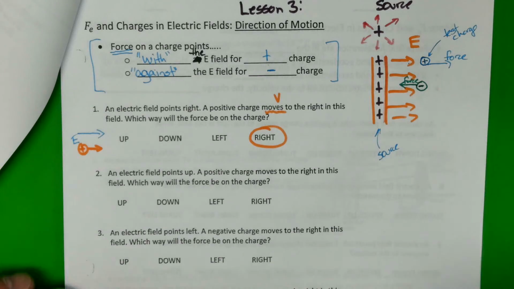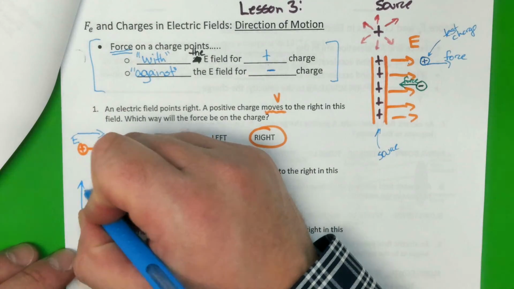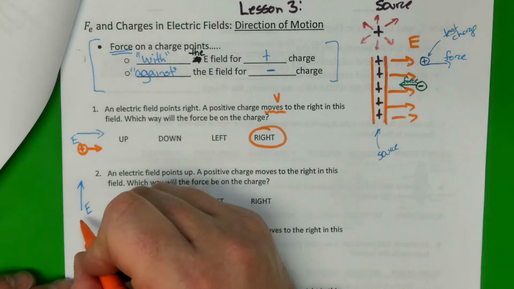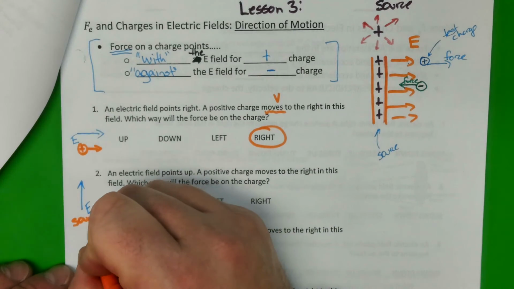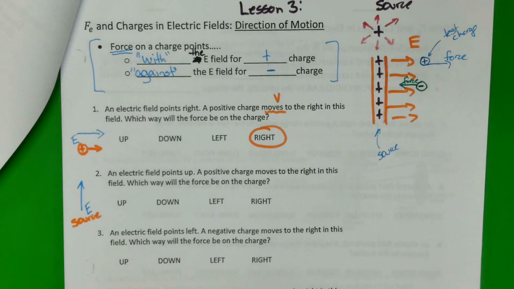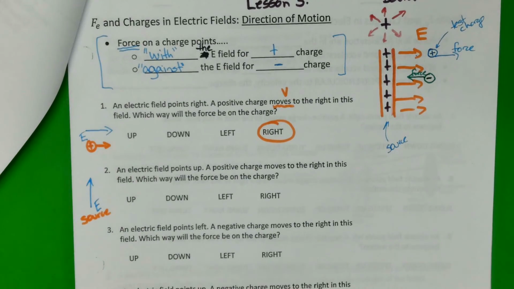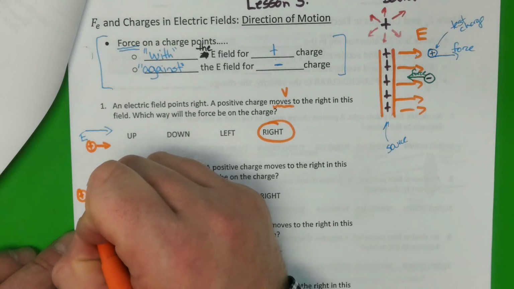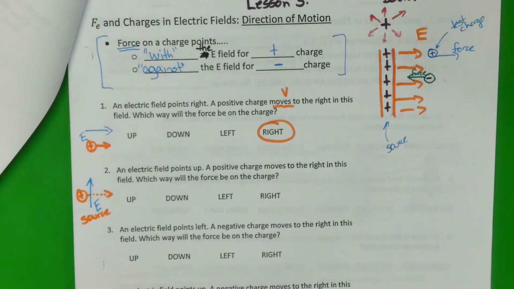Now, what if there's an E field pointing up? And an E field is created by a source charge. You know, there's a source down here that's not always drawn in. If you just know that there's an electric field and it points up, and you put a positive charge in that's also moving to the right, does the fact that it's moving to the right have any bearing on the force at all? Nope.